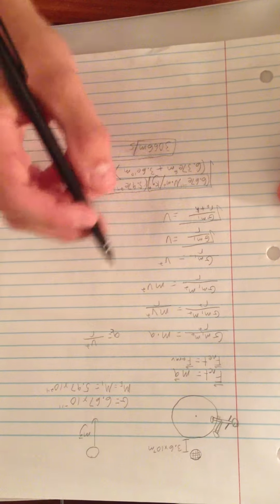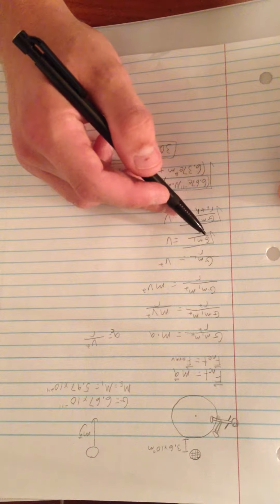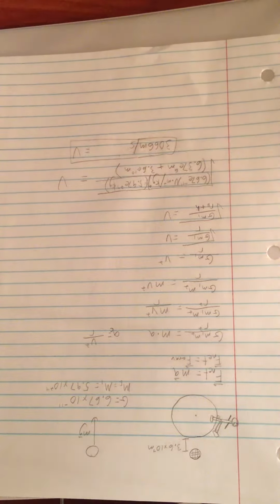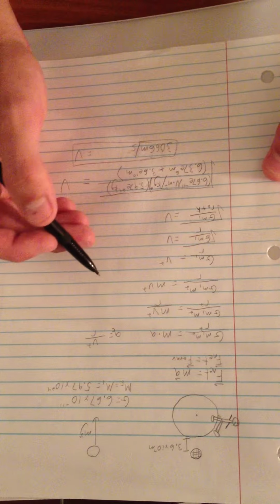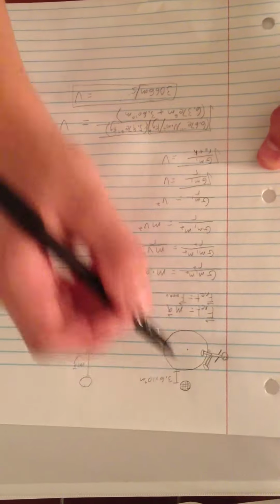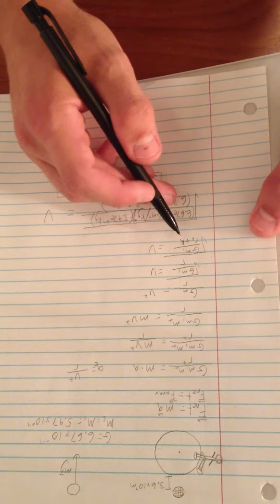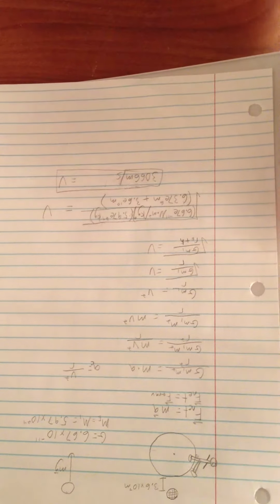Now we know that it's going to be the square root of G times m1 over r, but actually r is not only the radius of the Earth. It's the radius of the Earth plus this height they give us here. So it's the radius here plus here. So we know we're going to have to add these two together to get that velocity.